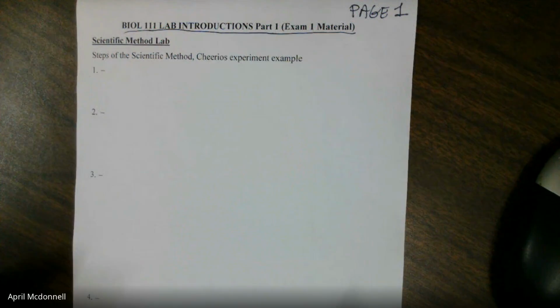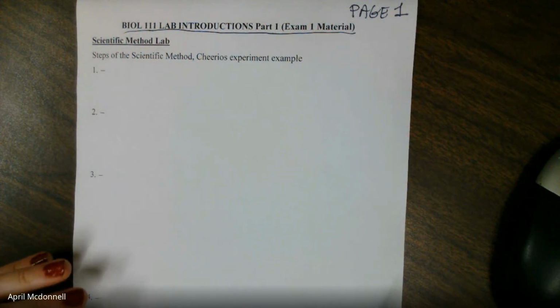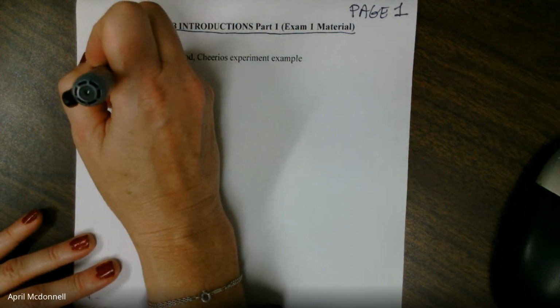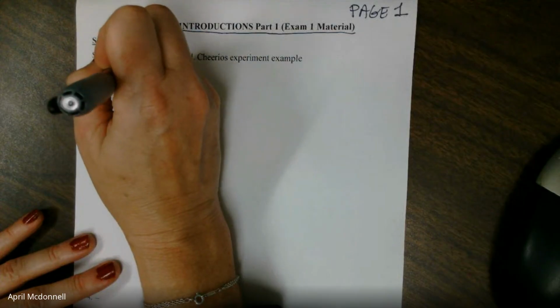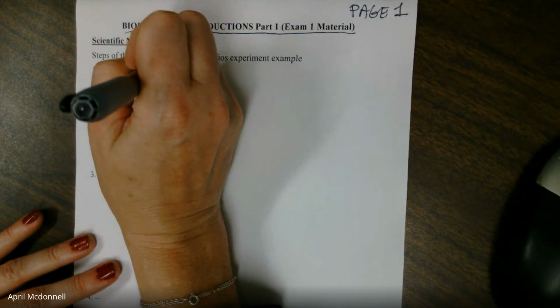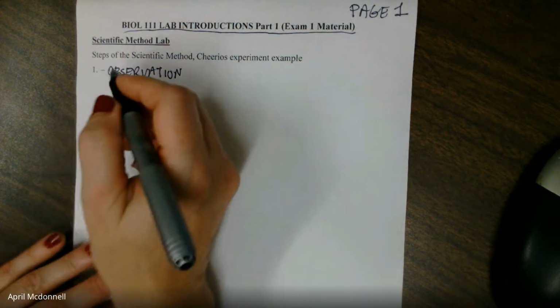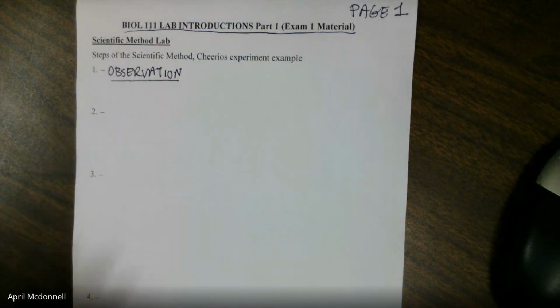The first step of a scientific experiment is always going to be an observation. So let's go ahead and write that in. The observation can be a very simple observation, or a detailed scientific observation.